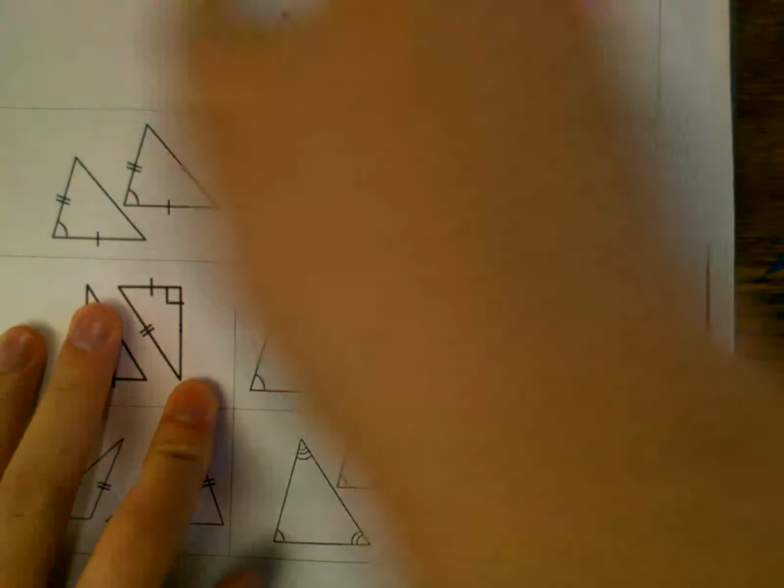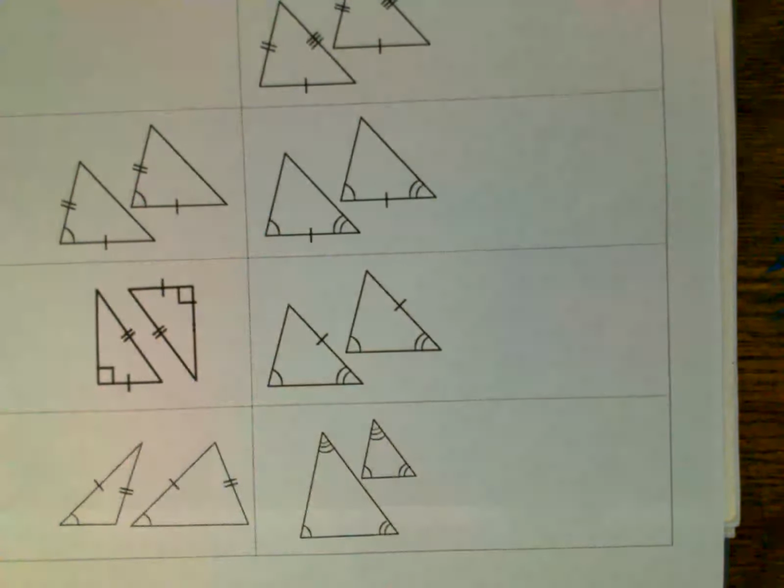Okay, so on this side there's no black line, but on this side there's a black line that goes around the edge. You're going to cut along that line. Okay?